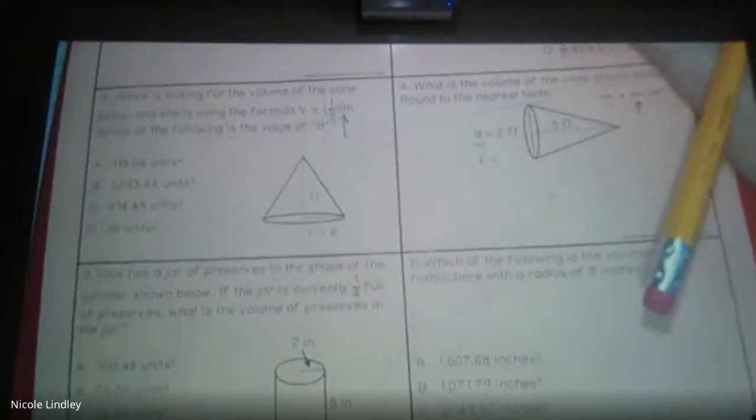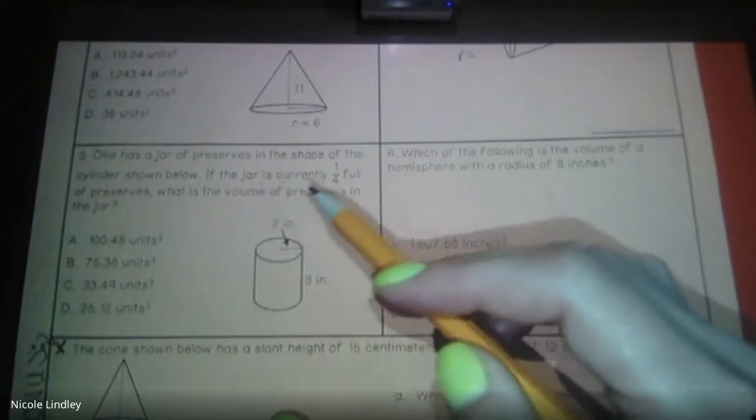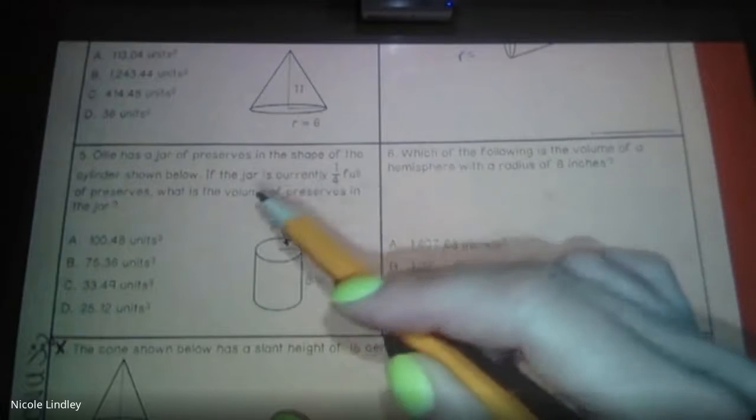Question number 5. Ollie has a jar of preserves in the shape of a cylinder below. If the jar is currently 1/4 full of preserves, what is the volume of the preserves in the jar?